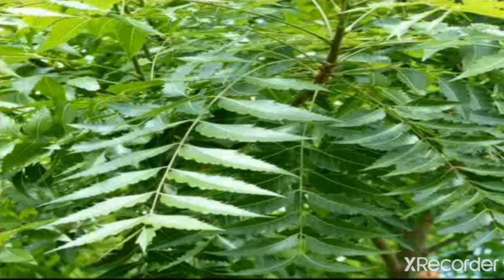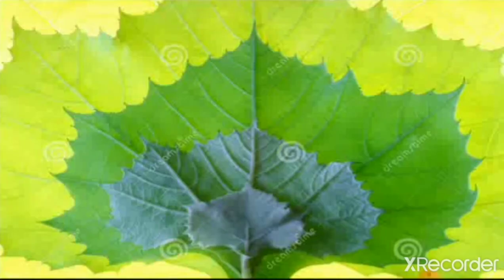You can see here behind some other leaves which are very thin. You can see here neem tree which is also in our school. So the leaf of neem tree. Here another tree leaf. You can see the growth of leaf and how the color of leaf changes. First it is purple, then it becomes green and then yellowish green.